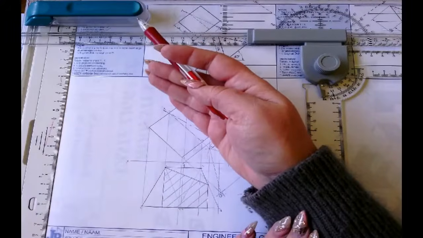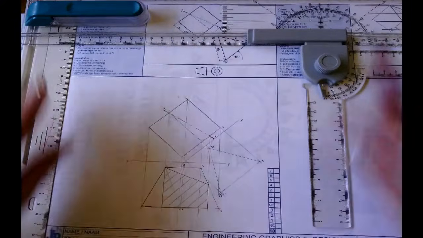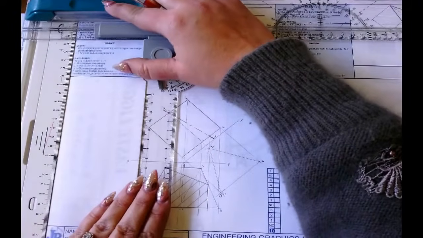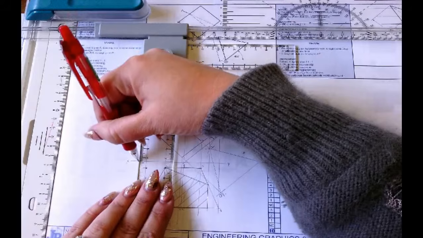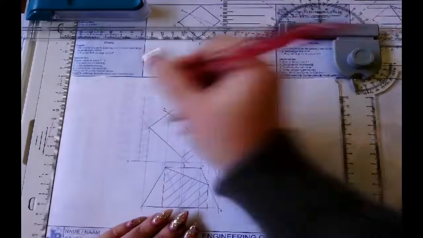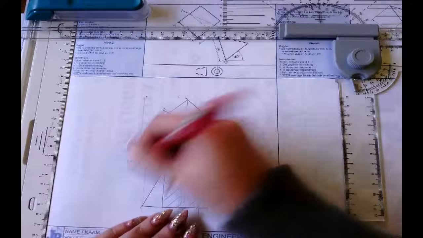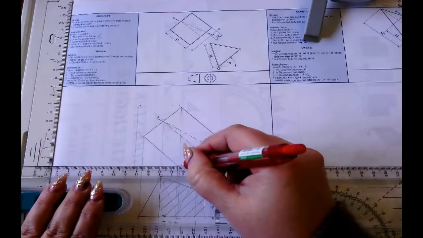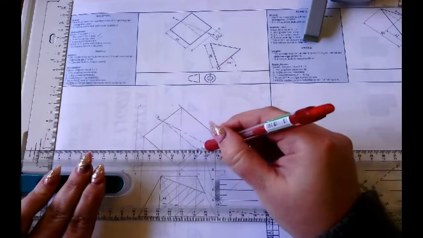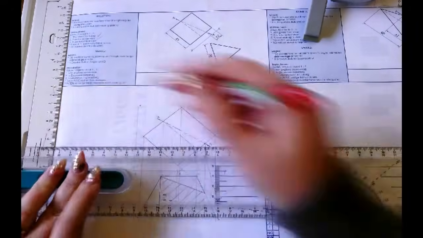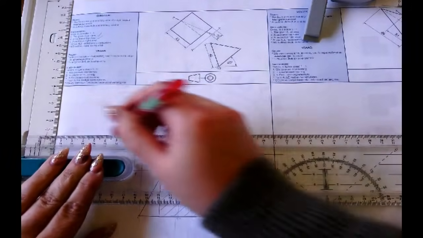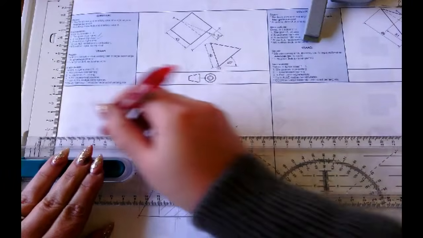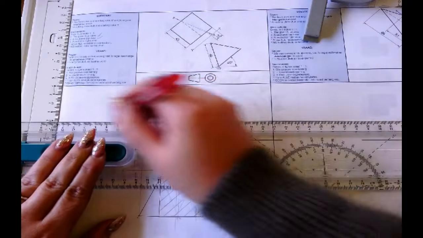Okay, so now again, you're going to create a new XY axis. Do your projections across, and you can again only do one of the sides. You don't have to do all of them. So I will, for speed purposes, now do all of them, but I won't scribe all of them, okay?